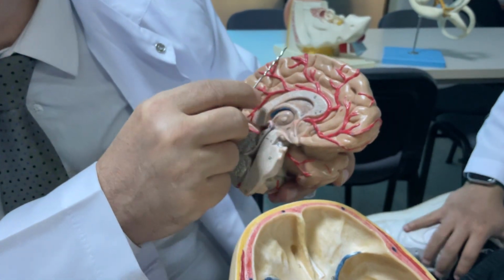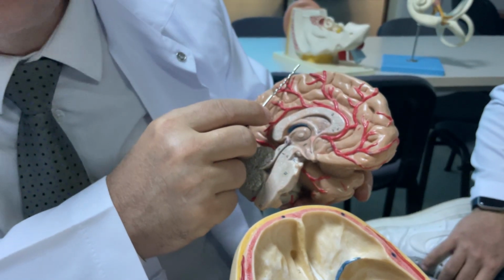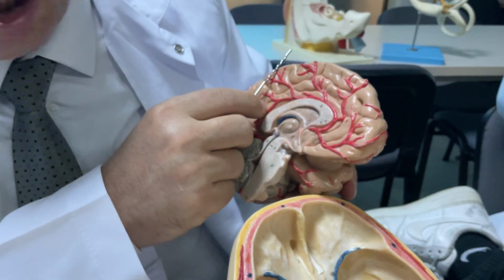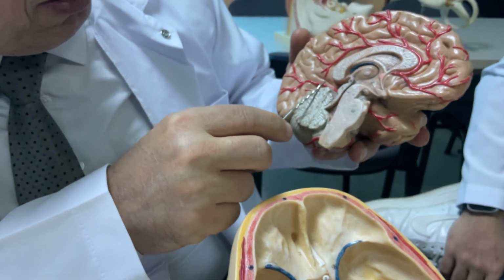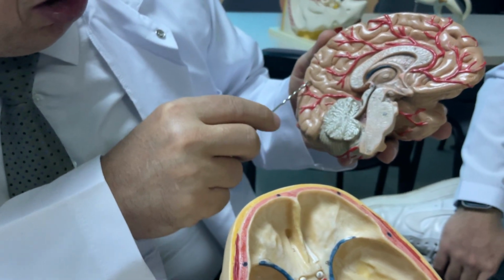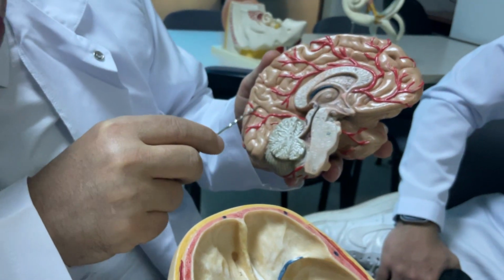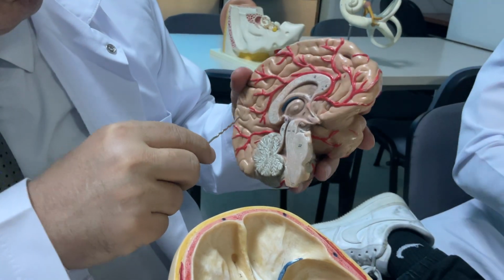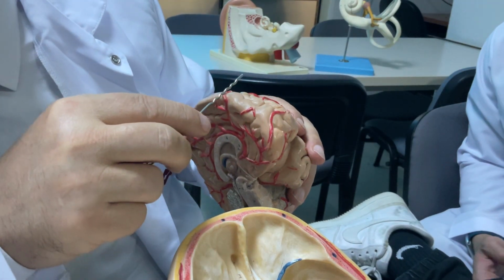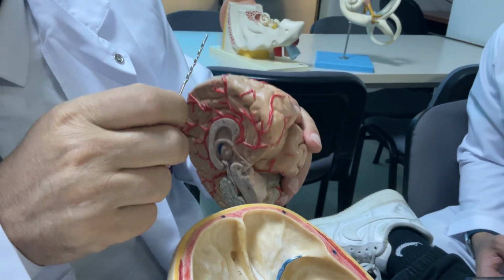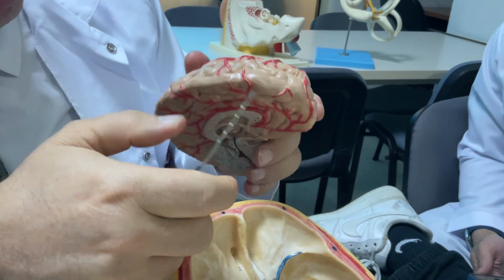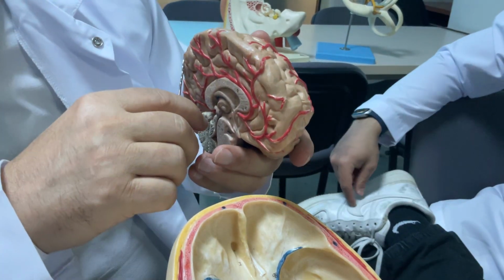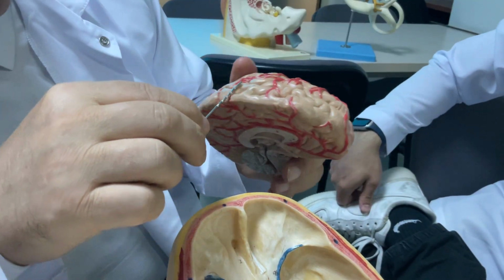The anterior cerebral artery supplies the medial surface of the hemisphere back to the parieto-occipital sulcus, and also 2.5 centimeters onto the lateral surface along the longitudinal fissure of the hemisphere, this area.